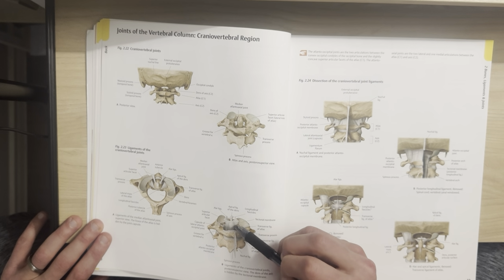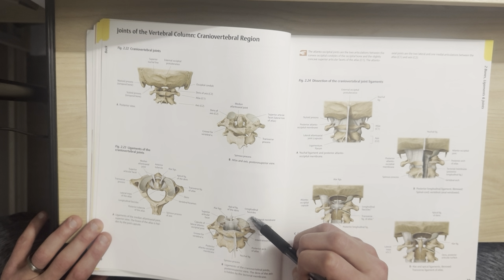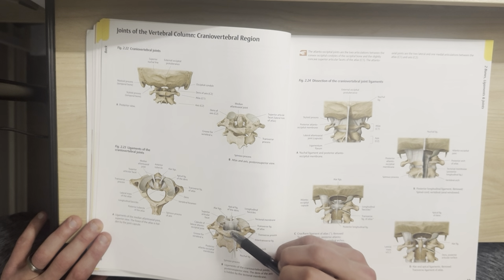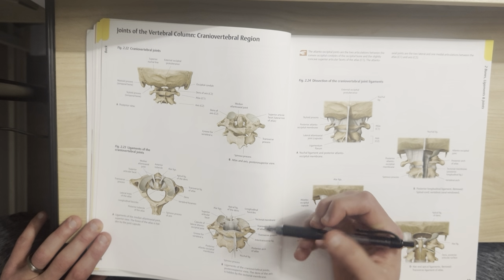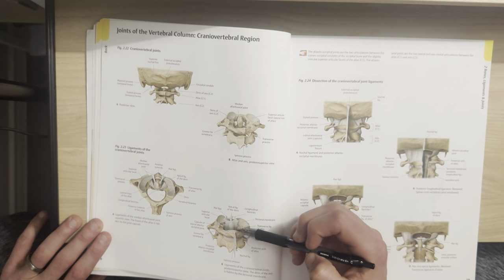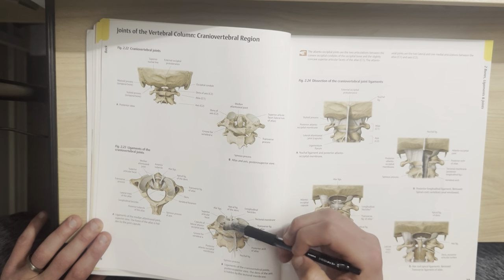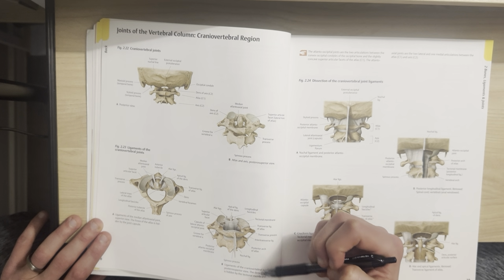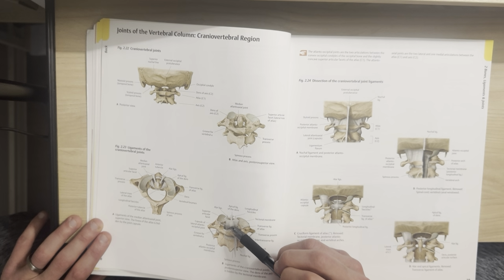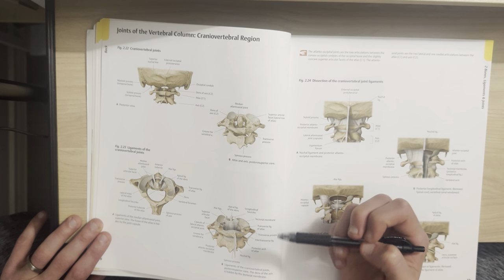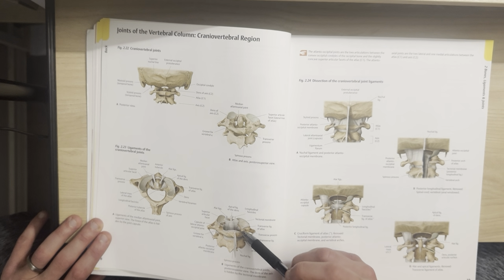Another look at the alar ligaments. Longitudinal fascicles. We'll get into that later. The apical ligament of the dens, so that helps hold the dens in place. The tectorial membrane. That sounds important, doesn't it? Transverse ligament of the atlas. Transverse processes. Intertransverse ligament. So those still have to be held in place.